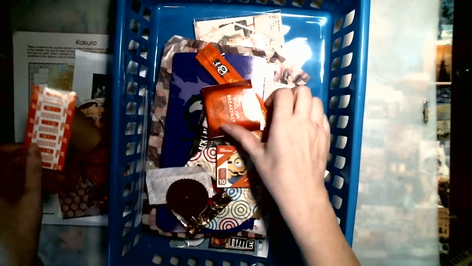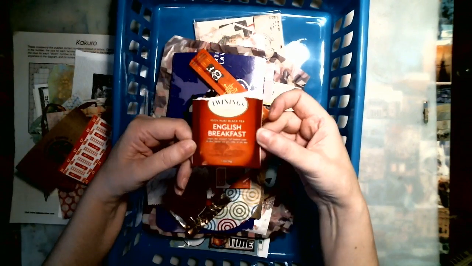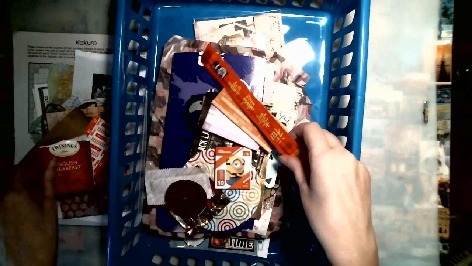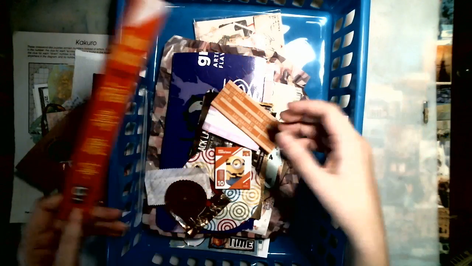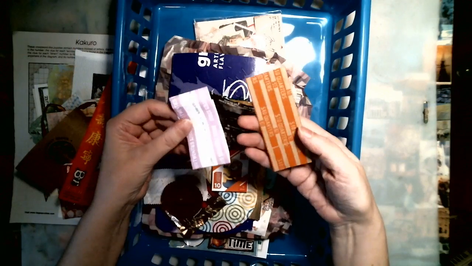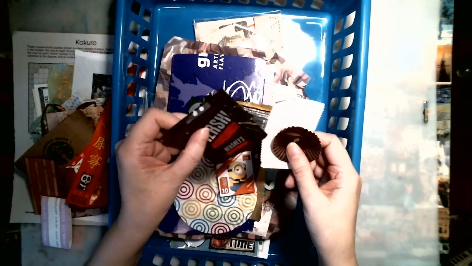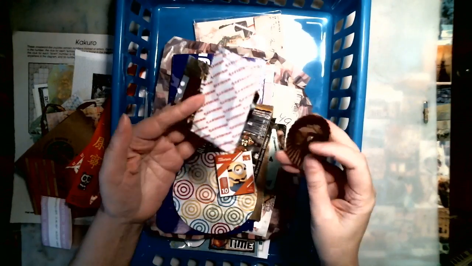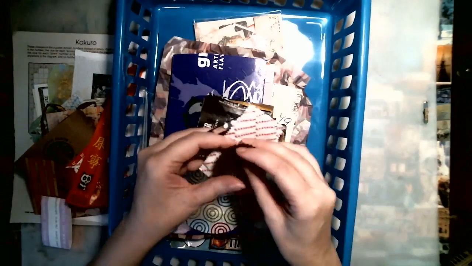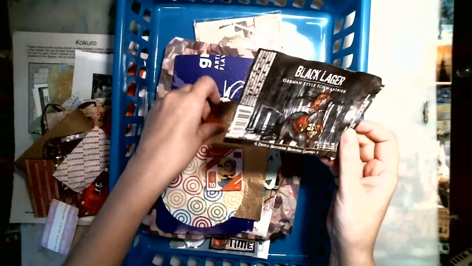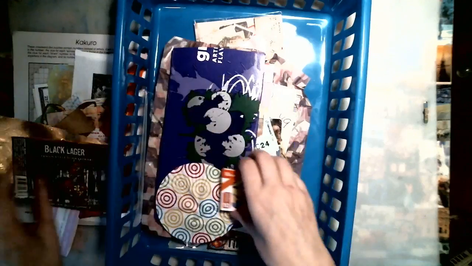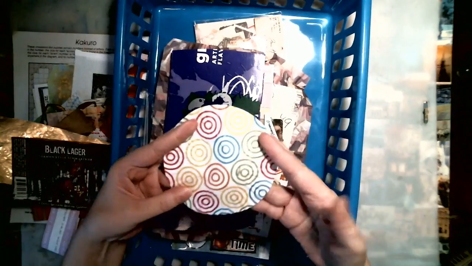This is a shoelace wrapper, tea bag wrapper, chopstick wrapper, money wrappers, coin wrappers, candy, gum, chocolate wrappers, bottle labels. Here's another chocolate wrapper, cupcake wrappers.